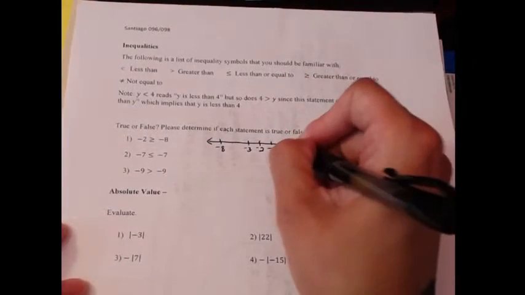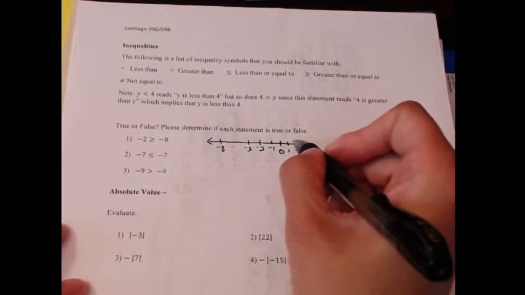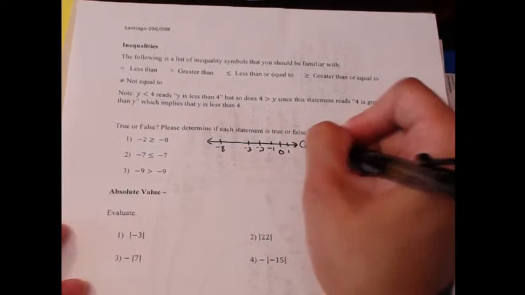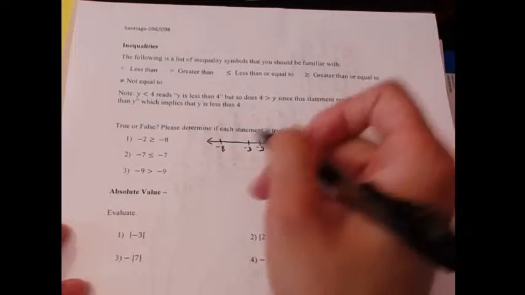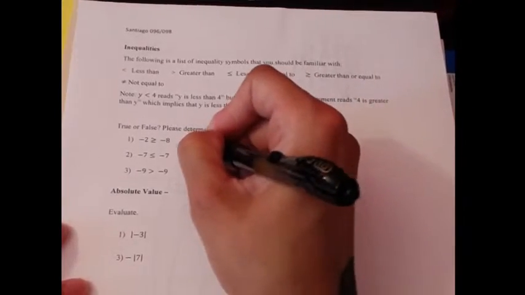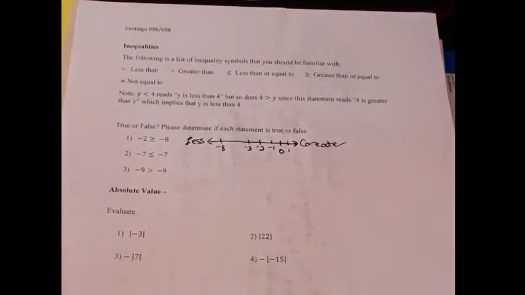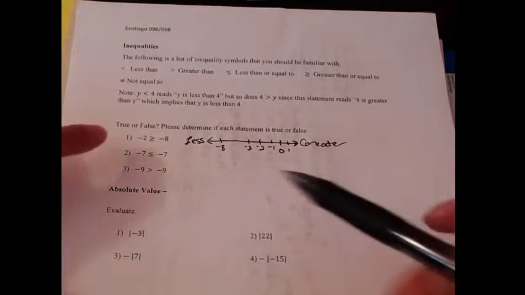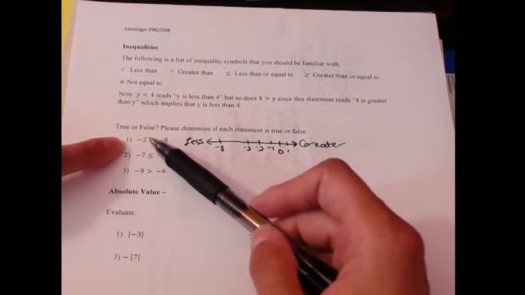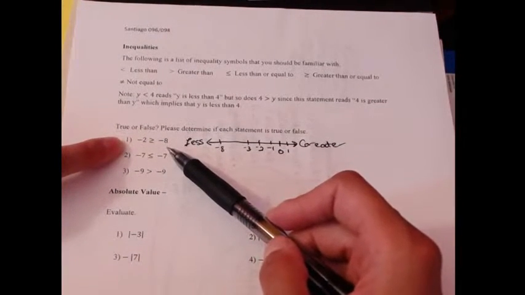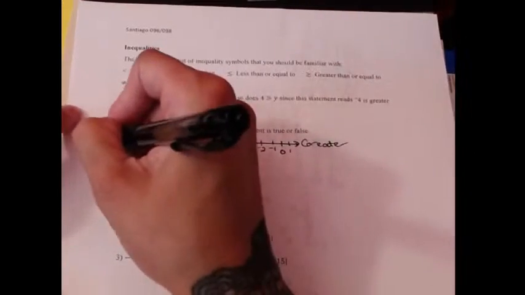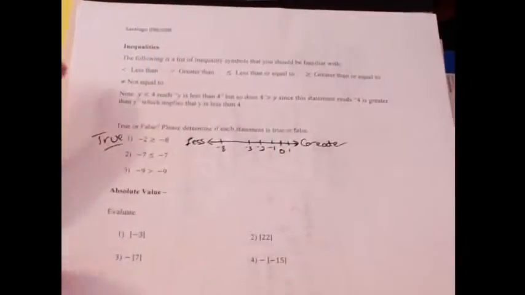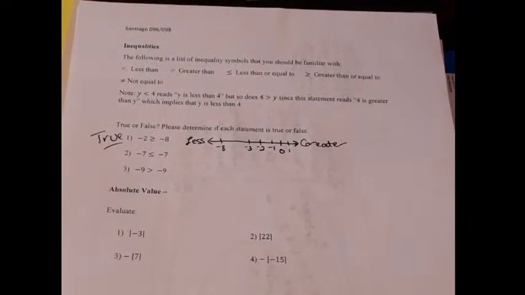Now, I want you to consider the further right we go, the greater we get. The further left we go, the smaller we get, right? The lesser, I would say. So just by looking at this particular number line, when we say that -2 is greater than or equal to -8, we are definitely going to say true. So very nice.